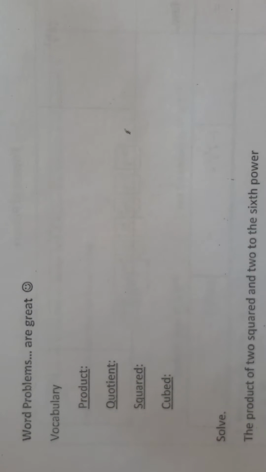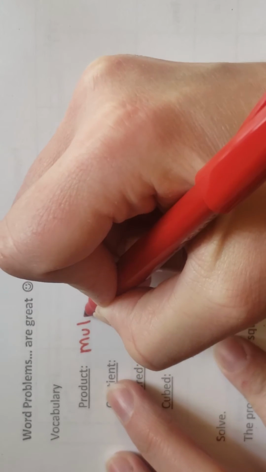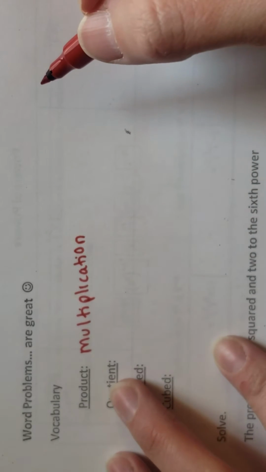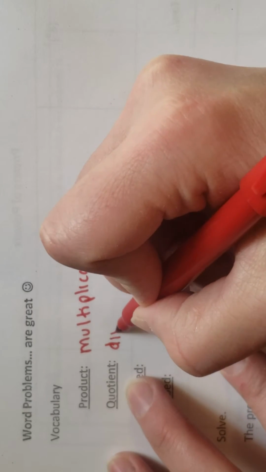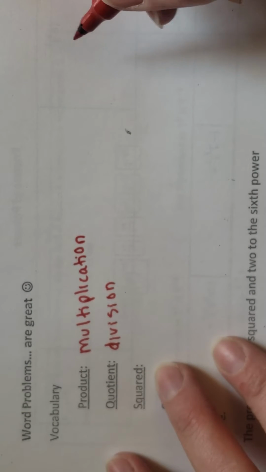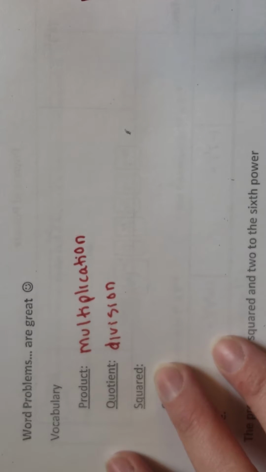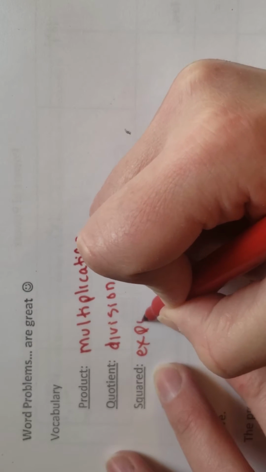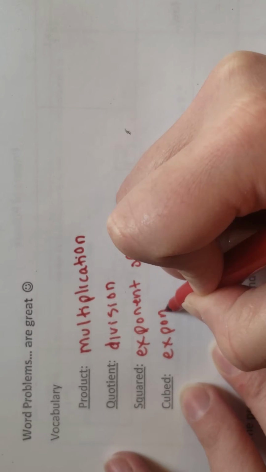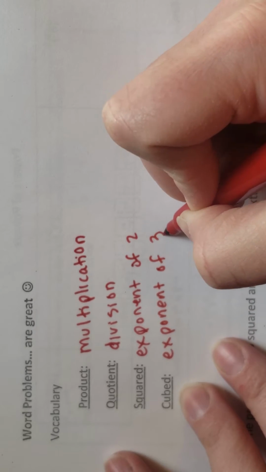Okay, so hopefully this is review to you. If it's not, we will be now making a reference page that you can use moving forward. Remember that product means multiplication. So if I ask you the product of 5 and 3, I'm asking you to find 5 times 3. Quotient is the opposite, it's division. One number divided by another. The quotient of 6 and 3 is 2. 6 divided by 3 is 2. Squaring a number is an exponent of 2. And cubing a number is an exponent of 3.